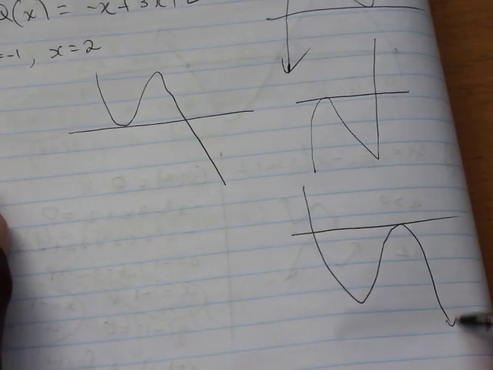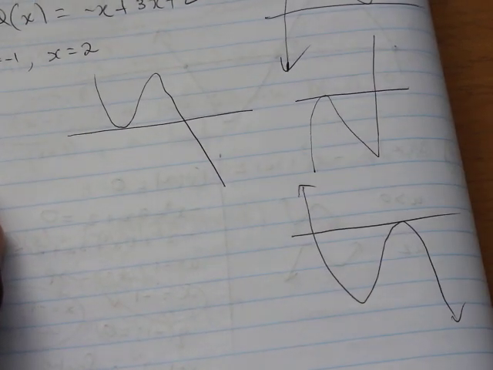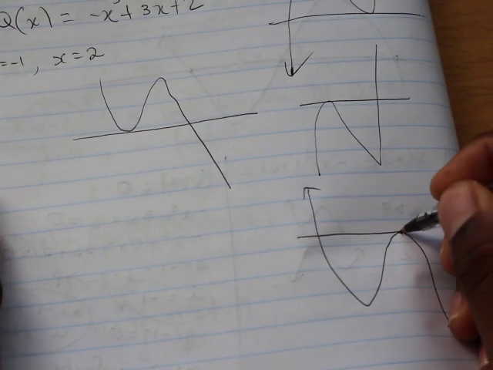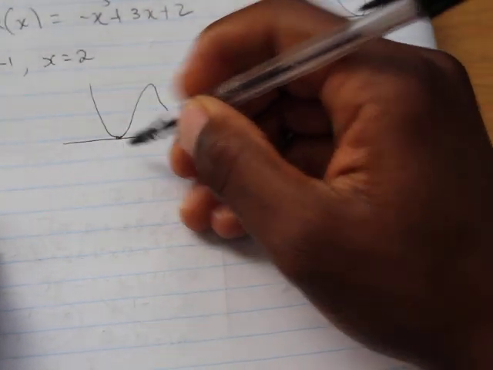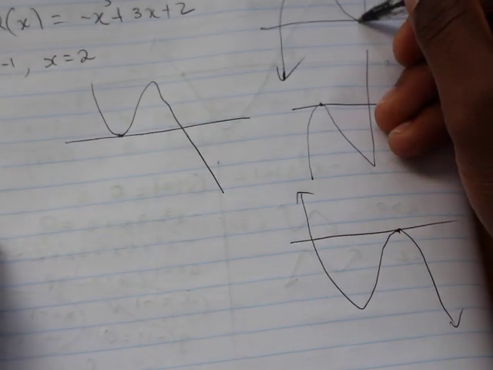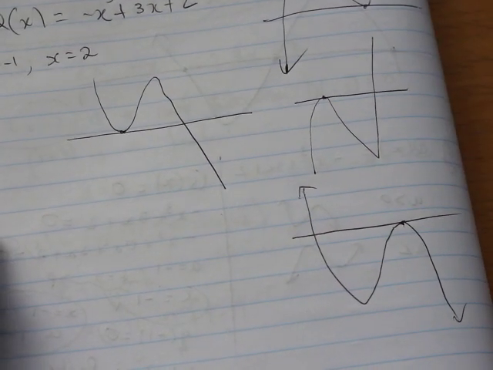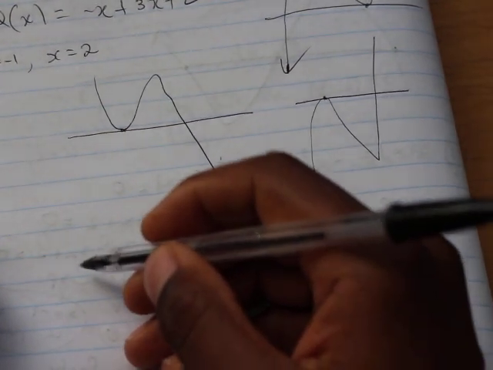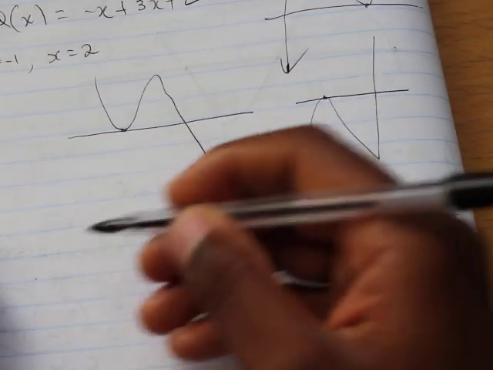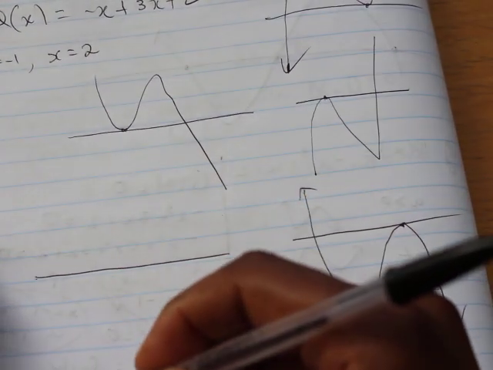Right? Yes. One of the branches is definitely going to be kissing the x-axis. Do you understand? For as long as you've got 2 roots that are equal. All right? But if all 3 roots are equal, this is going to be the situation. You're probably going to have a function like this.